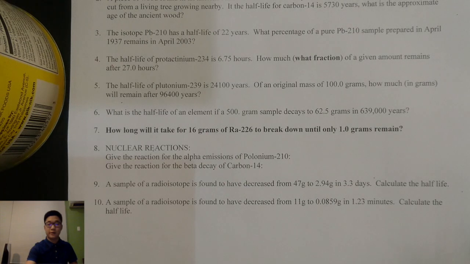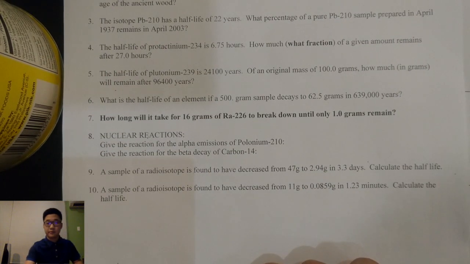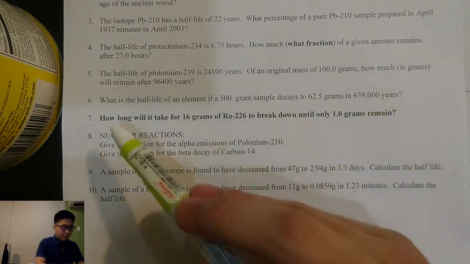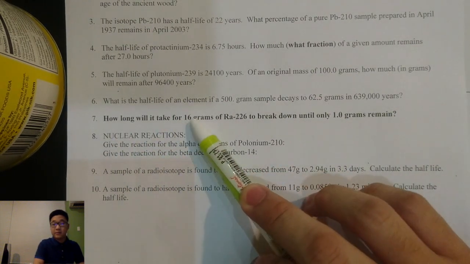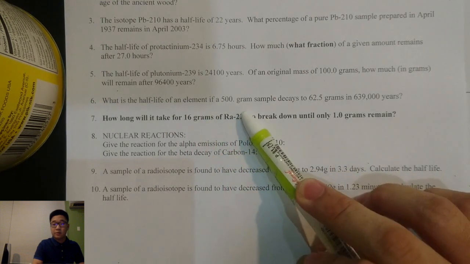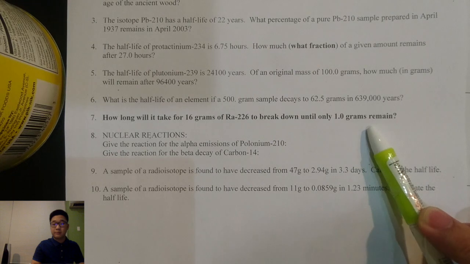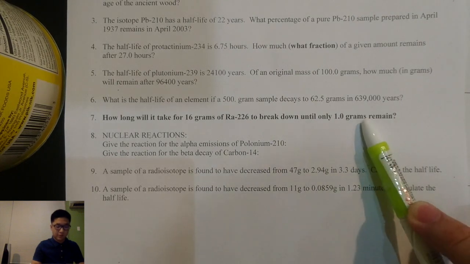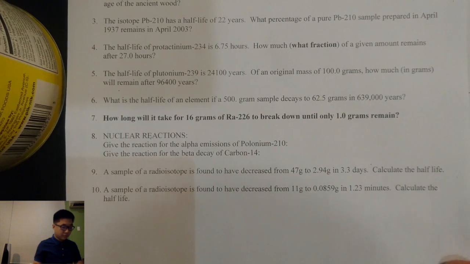Hello again. Let us continue with number 7. For number 7, how long will it take for 16 grams of Ra-226 to break down until only 1.0 gram remains? I'm sorry, that should be gram. Okay, so we are given the following.